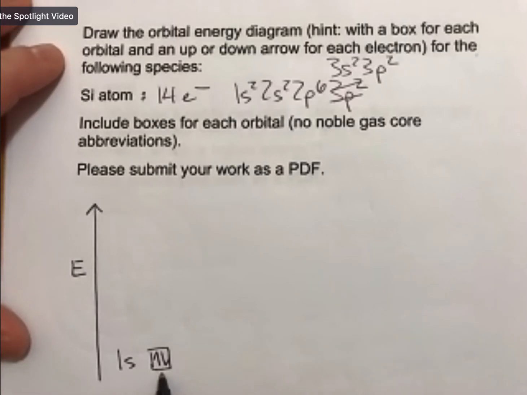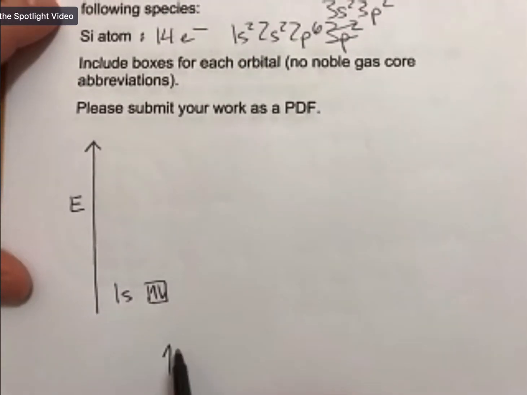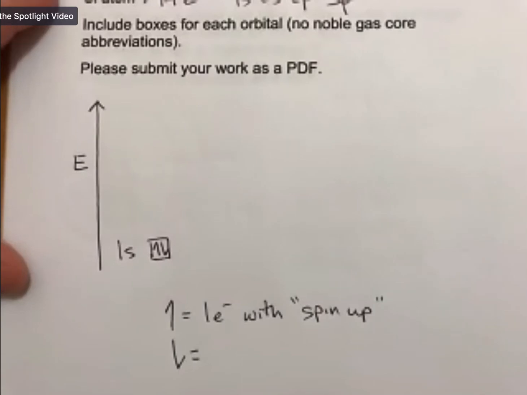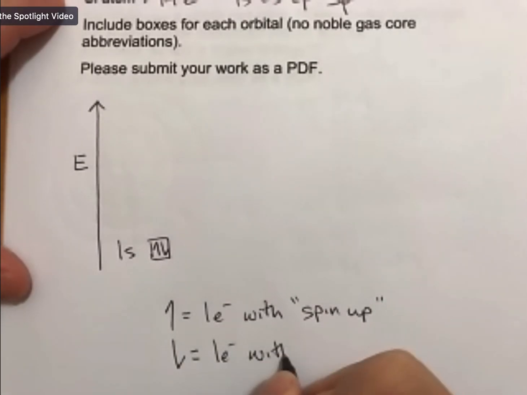Those 2 electrons will have spin up and spin down, and so my picture right here of an arrow with half of a head, sometimes called a harpoon arrow, is going to be 1 electron with spin up, and a downward harpoon arrow is 1 electron with spin down.